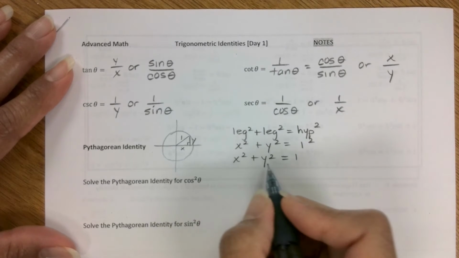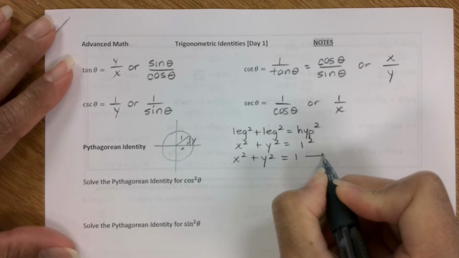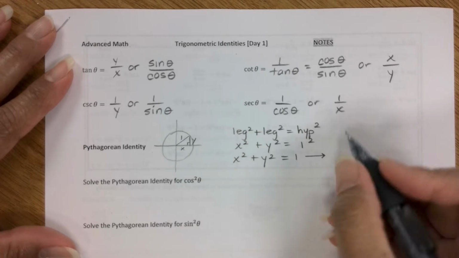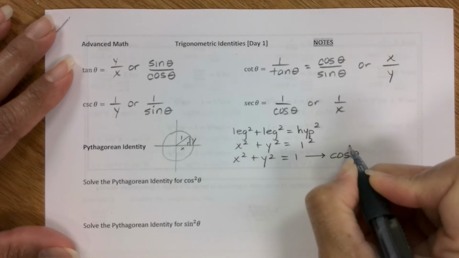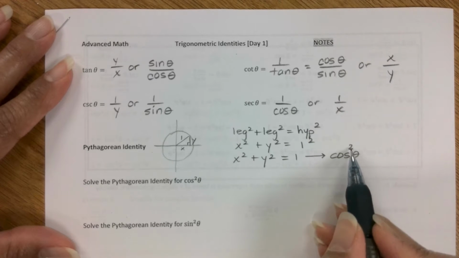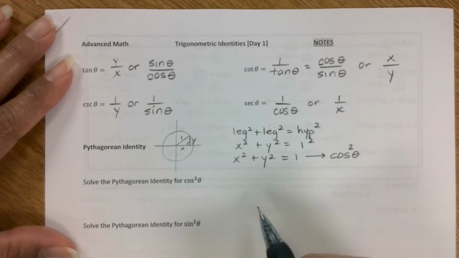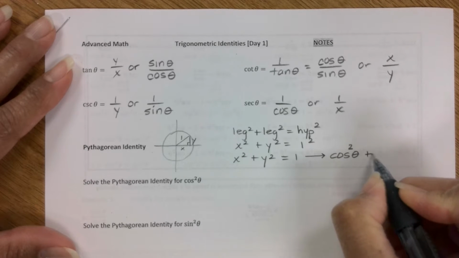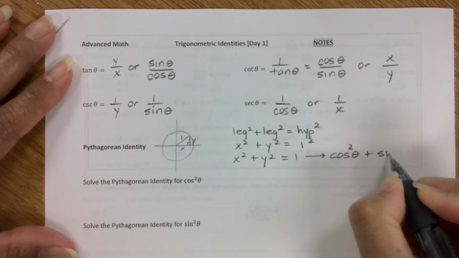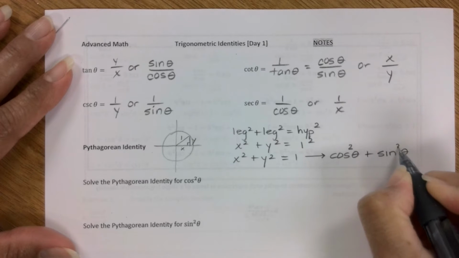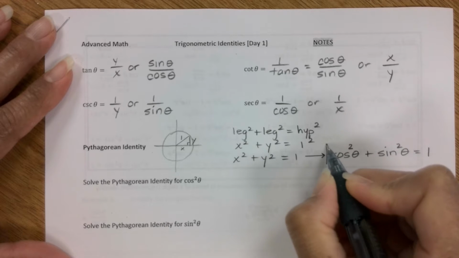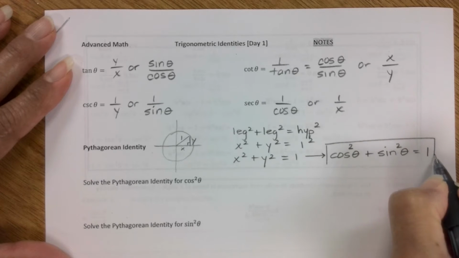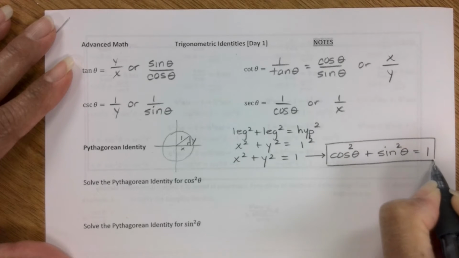If I substitute the x and y using trig functions, the x is my cosine theta, and since it's squared, the 2 goes right in between the cosine and the theta, plus my y value is the sine theta, again squared, equals 1. So this is the development of my first Pythagorean identity.